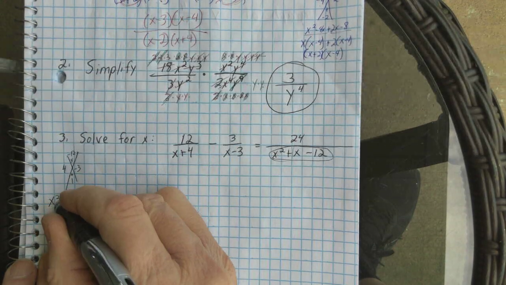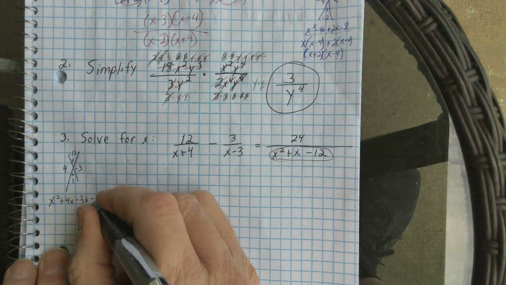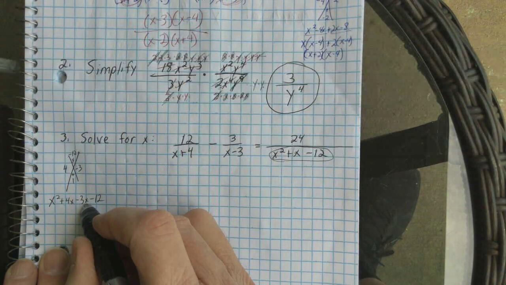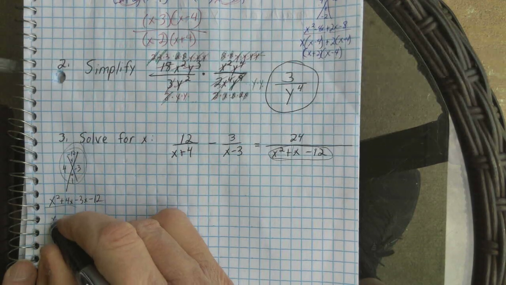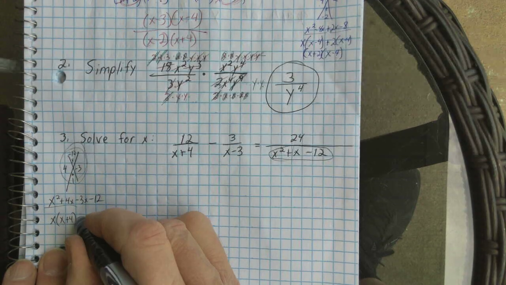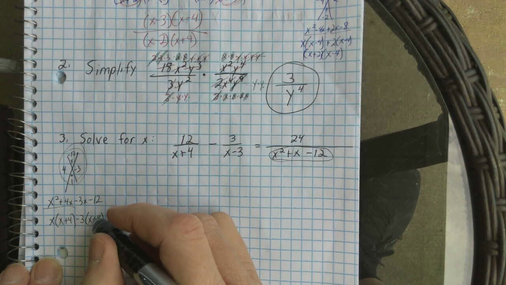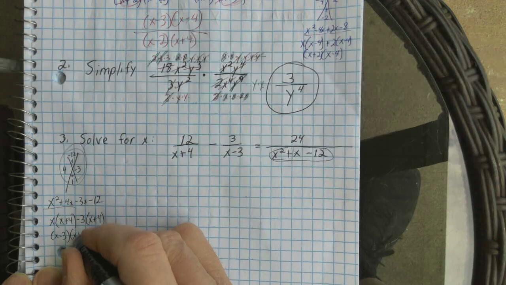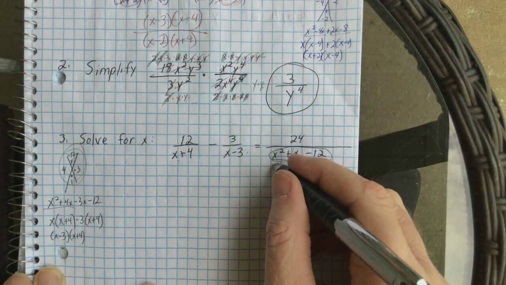So we're dealing with x squared plus 4x minus 3x minus 12. Splitting up the x is positive 4x and negative 3x. So I'll take the x out and have x plus 4. I'll take a negative 3 out of here and I'll have x plus 4. And we're looking at x minus 3 times x plus 4, which happens to be these two in separate places.